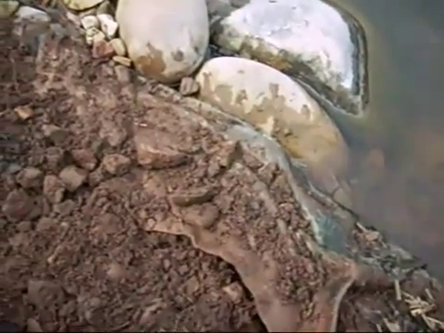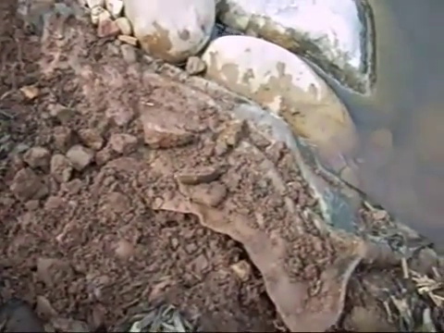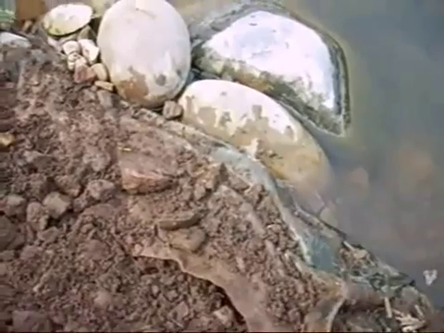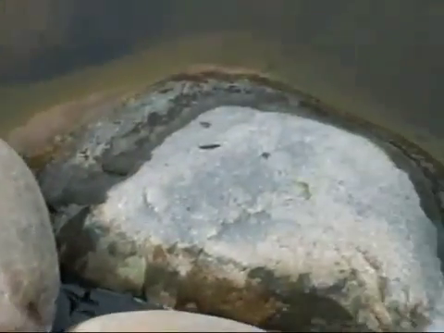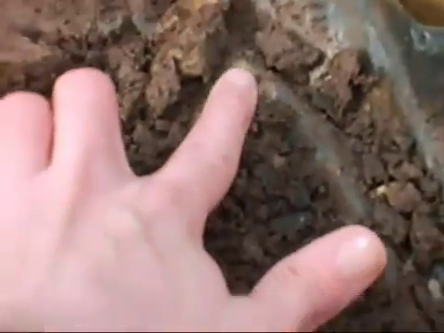Okay, I think we found the spot where a lot of this water was leaking. The water level comes up to about the top of this rock right here. Now that rock is higher than this elevation over here.